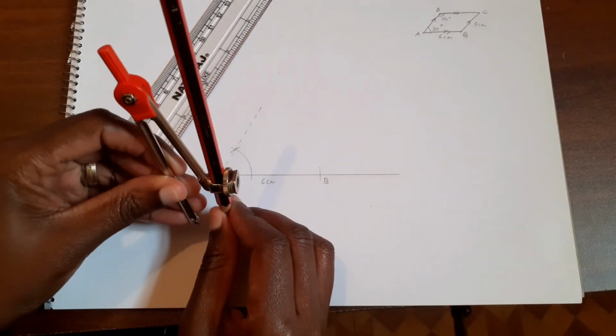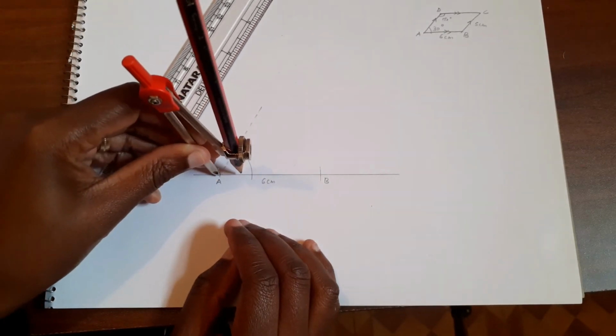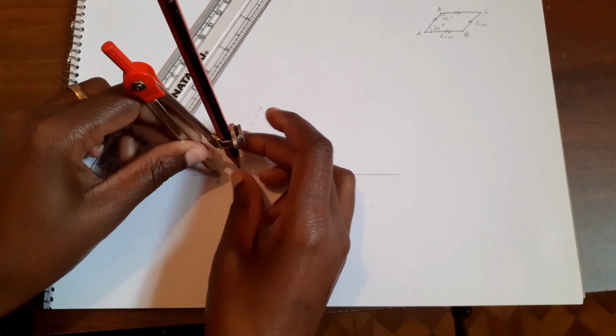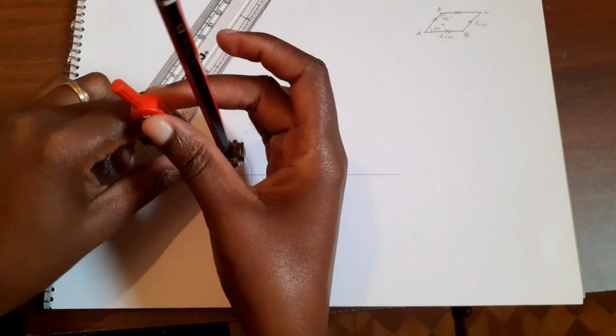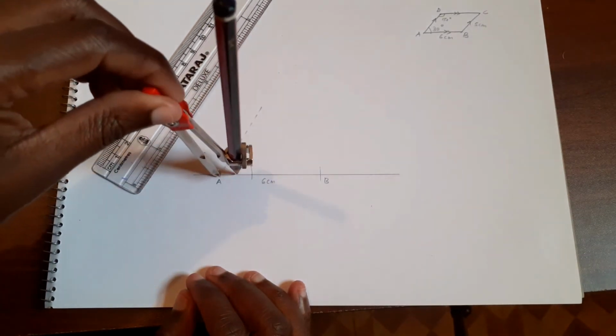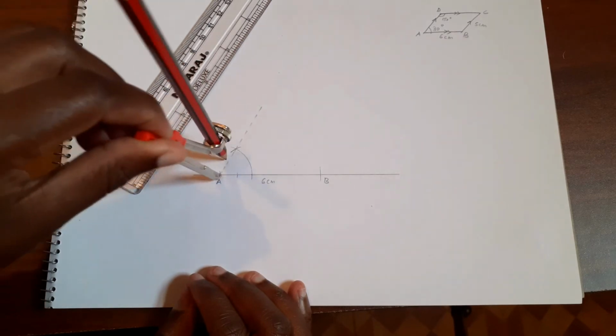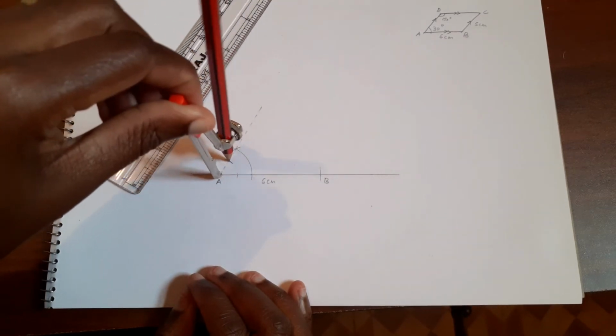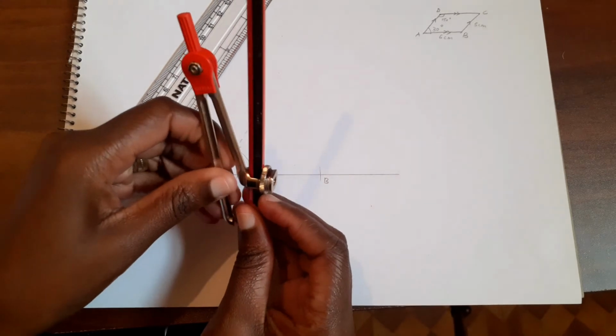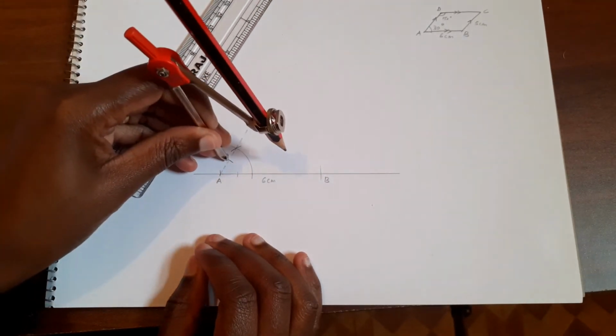So you can change the radius and you mark on both sides. Then adjust the radius again.